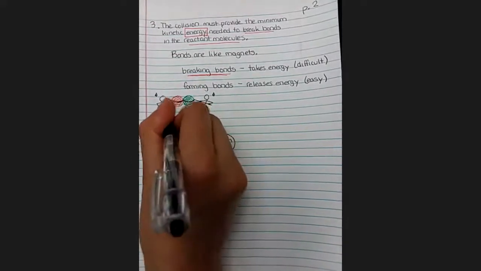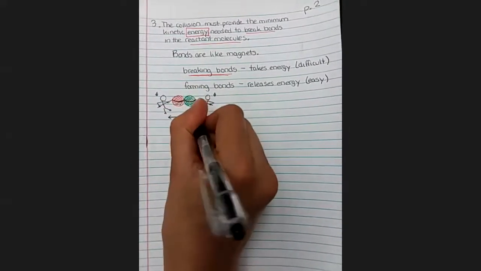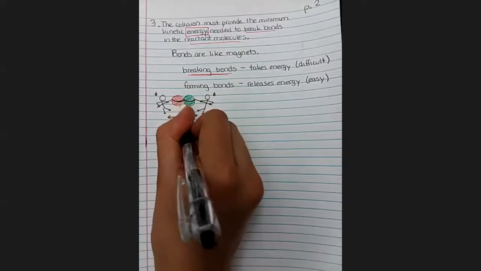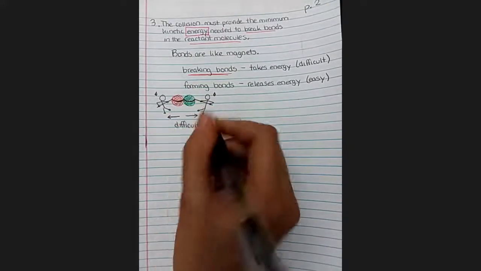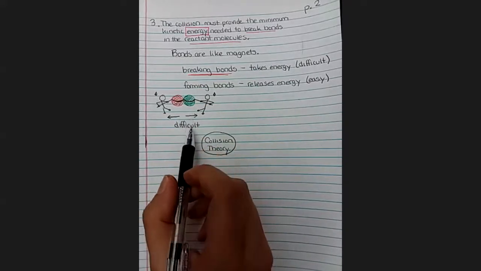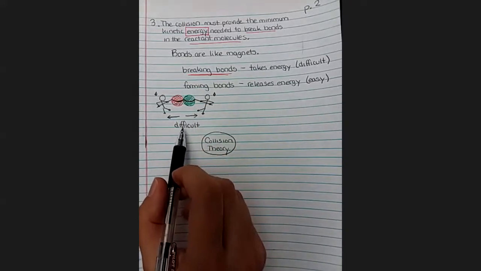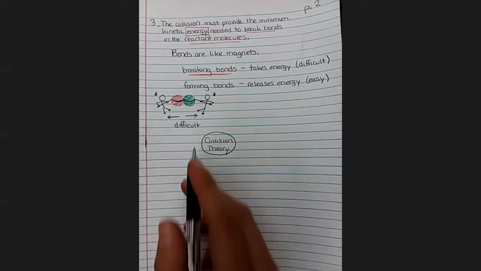So we're trying to move the two atoms this way, trying to pull them apart. It's difficult. It's like pulling apart two magnets. We have to put in energy. It's going to be an endothermic step.